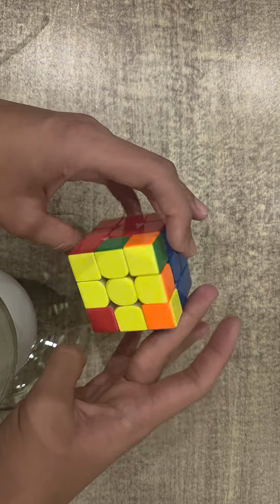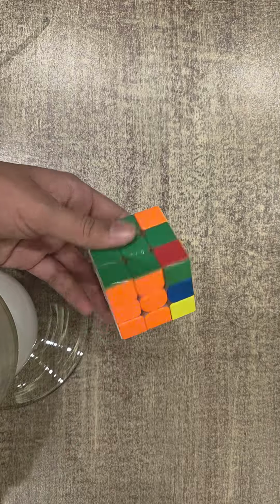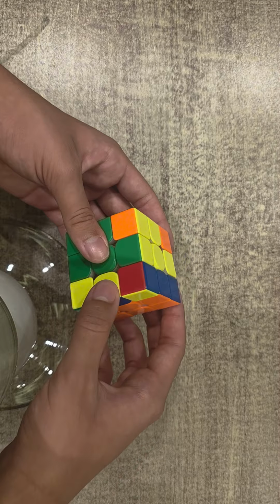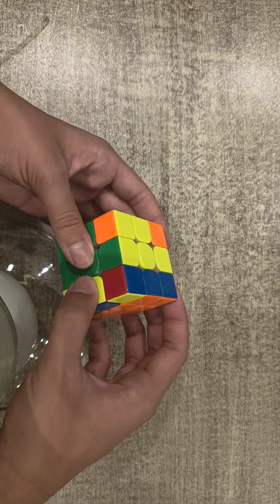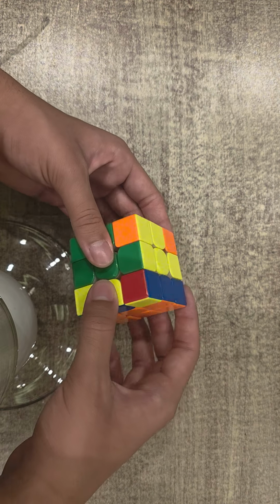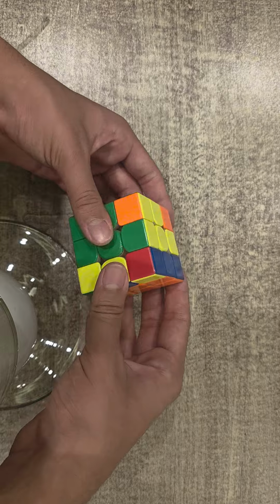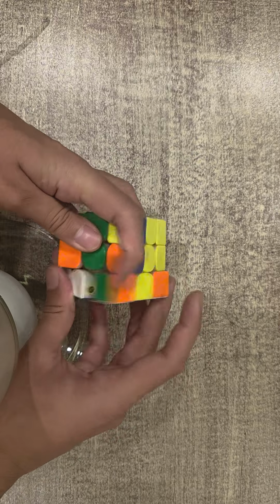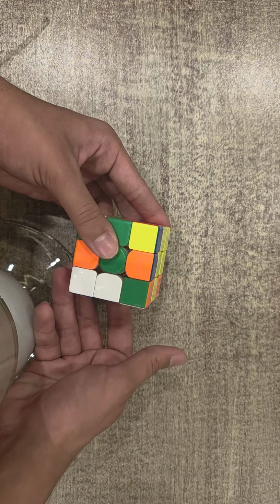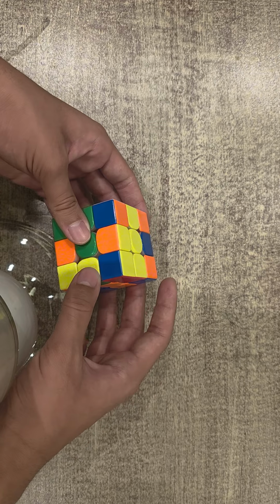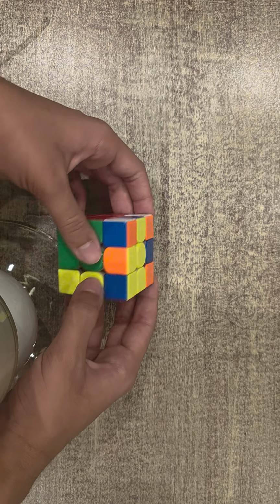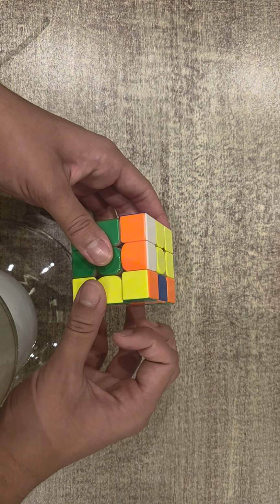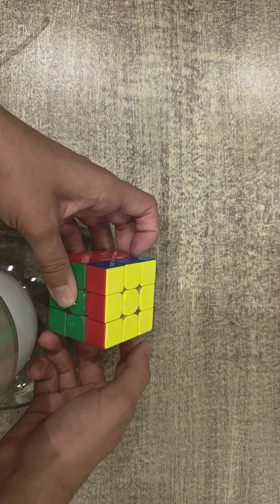So essentially, for this case, what I would do over here, I will regrip R prime, and then I'll do a U and a D prime simultaneously. A U with my index and a D prime with my right ring finger. And then there are two options here. I could regrip R U2 R prime, but you can also do a rolling R U2 R prime. D with your left ring finger, R prime, U prime, R, U2, flick, R prime, U prime, R2.